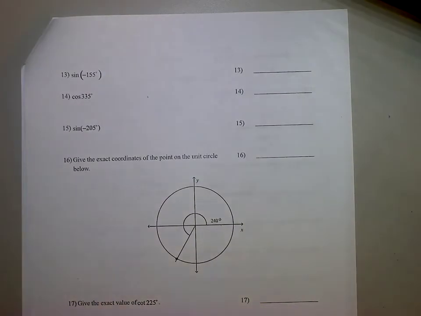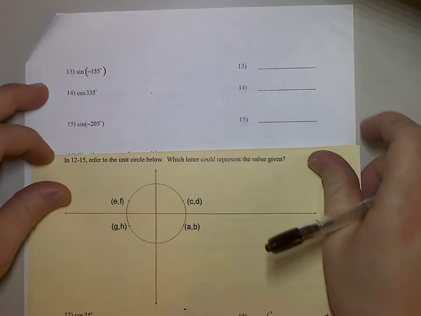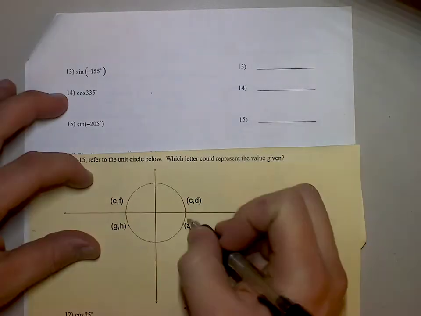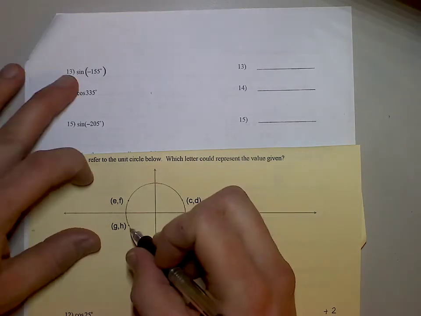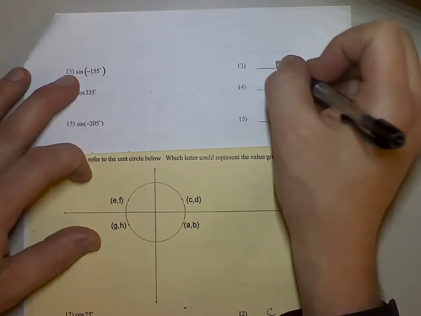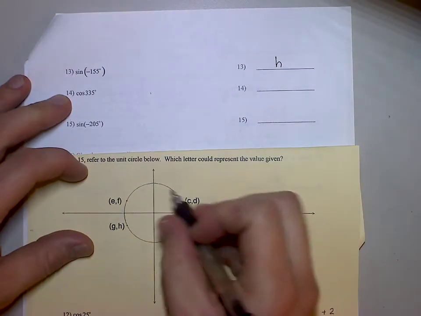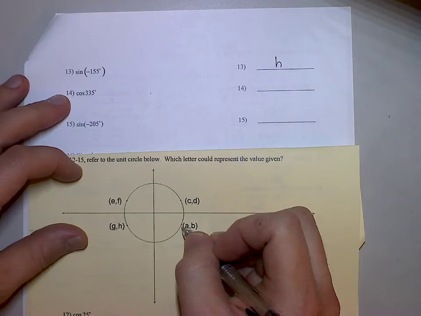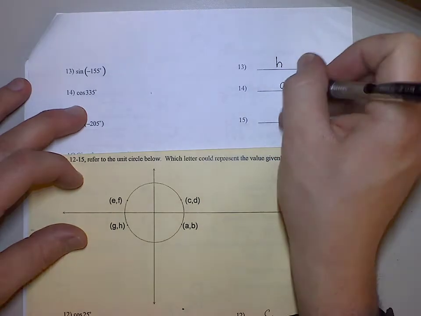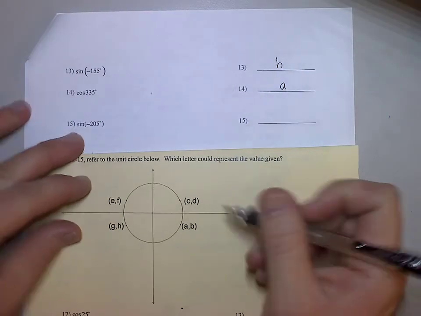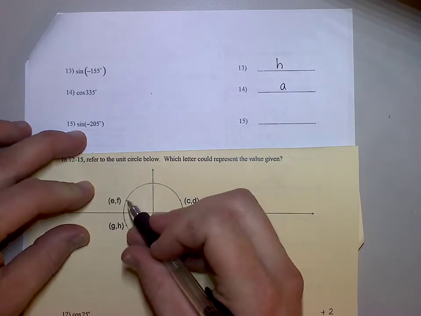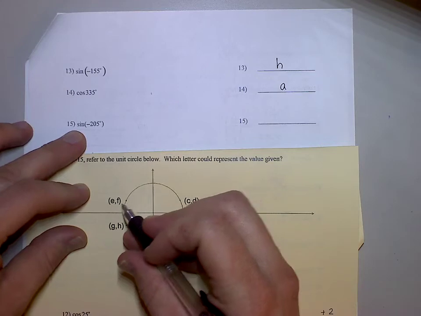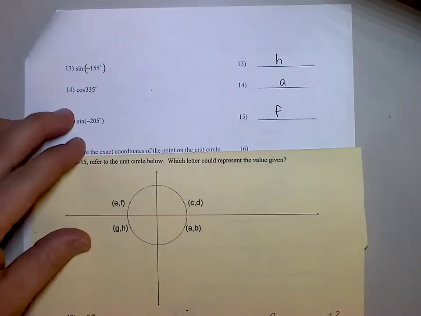Need our picture back. Here's that same picture. Negative 155 degrees. Well, if I'm going negative, I'm at negative 90 right here. Negative 155 would be somewhere around here. If I want the sine there, that's y, so that's going to be h. Cosine of 335. 335 is definitely over in quadrant 4. If we're talking cosine, that would be a, because a is in the x part. And that negative 205, if I'm going negative, negative 90, negative 180, negative 205 has to be right here. I want the sine, which is the y, so F is your answer there.